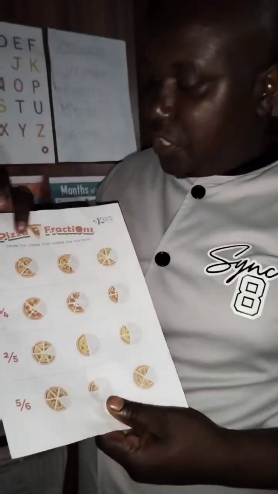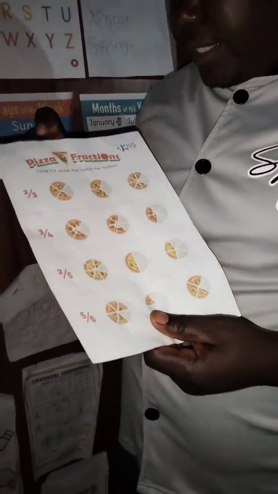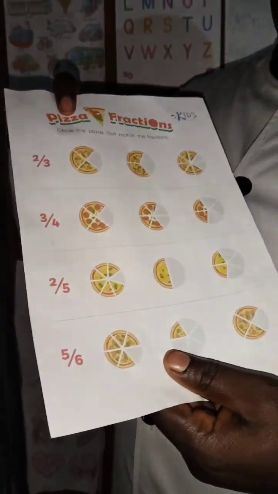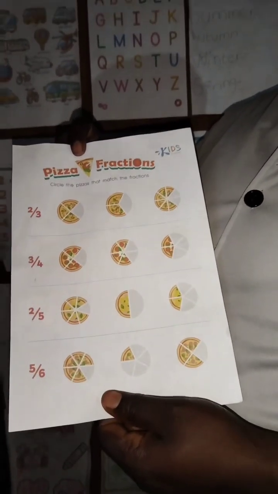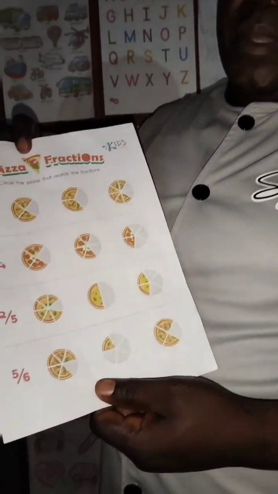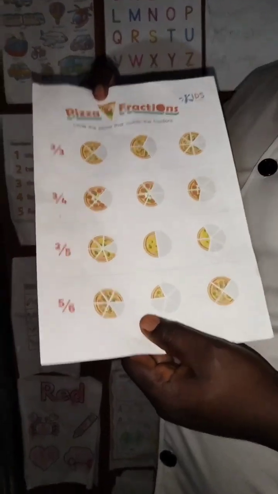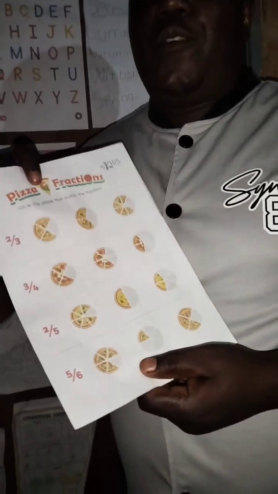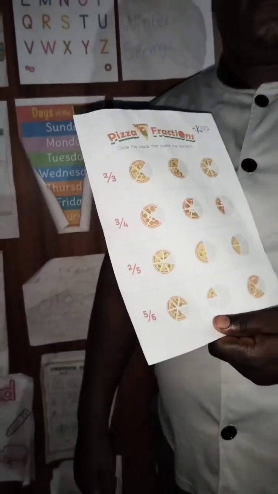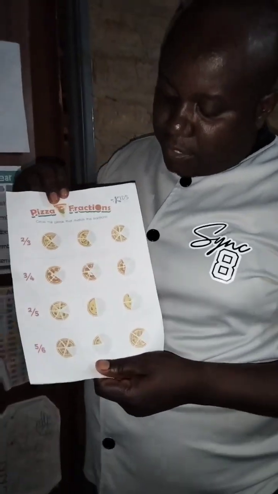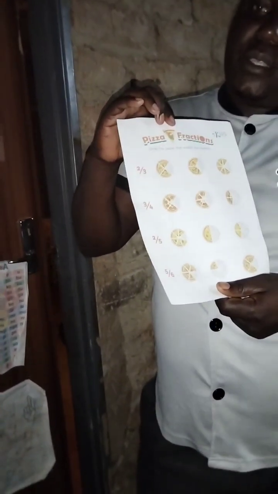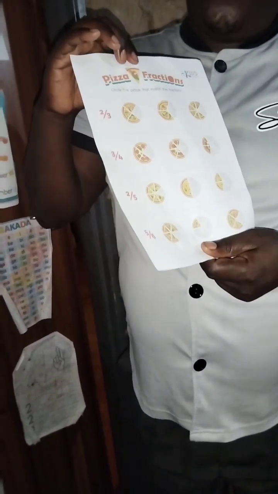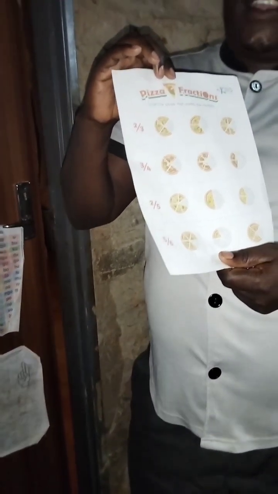In short, the pizza fraction acts as a bridge between the abstract world of numbers and the concrete, familiar world of food, making the concept of fractions more accessible, especially for young learners or those who struggle with abstract ideas.